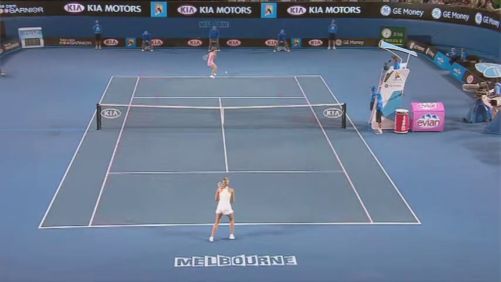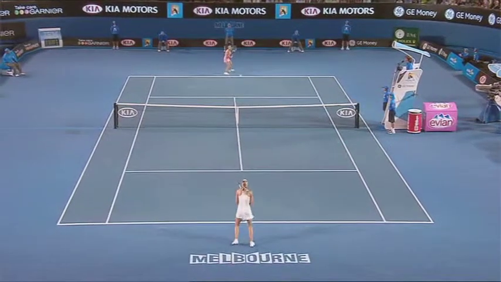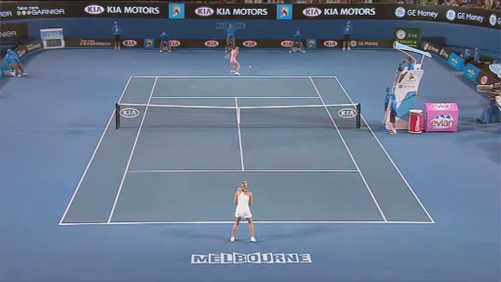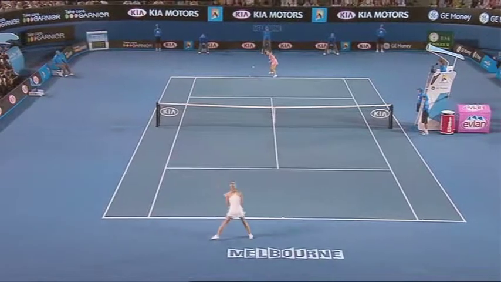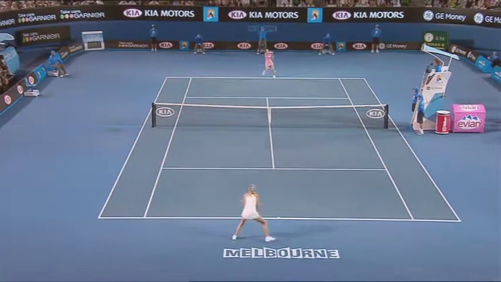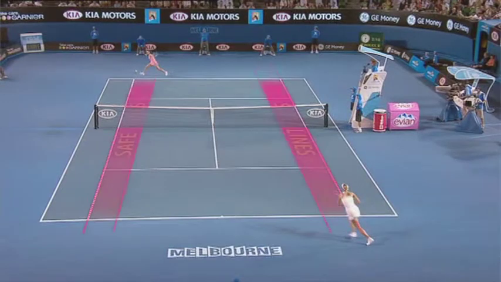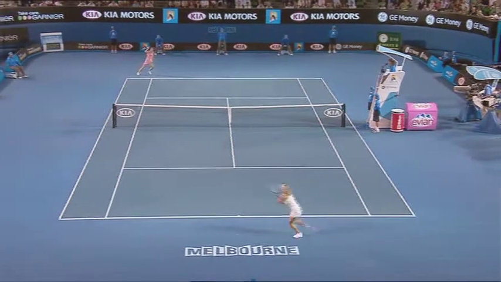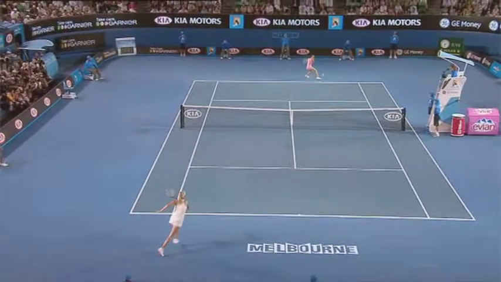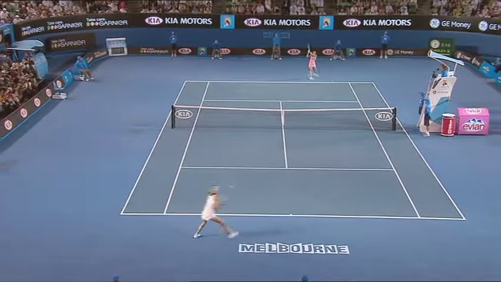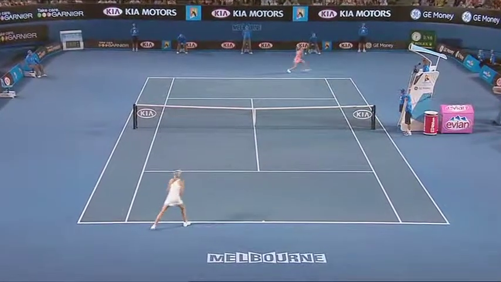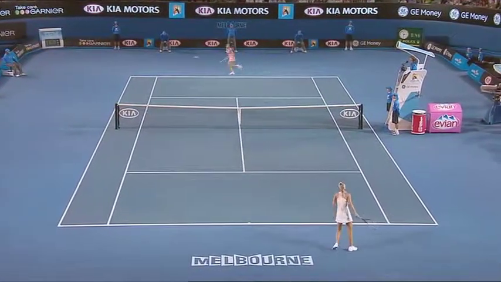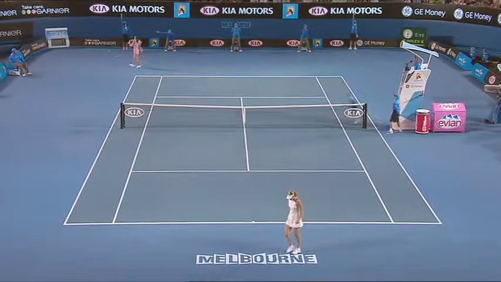Jelena Jankovic is a player that grew up on clay. She's got great defensive skills, but just have a look at her here stepping up the play on the hard courts. But once again, completely respecting those safe lines. And once again, the combination of depth, pace and spin doing the damage. And finally draws the error.